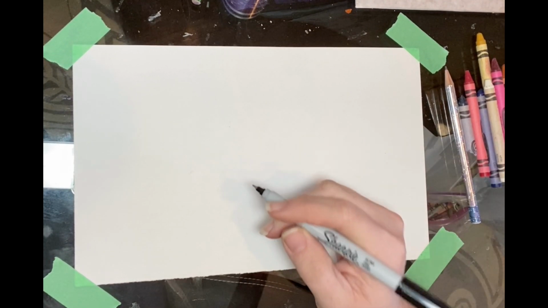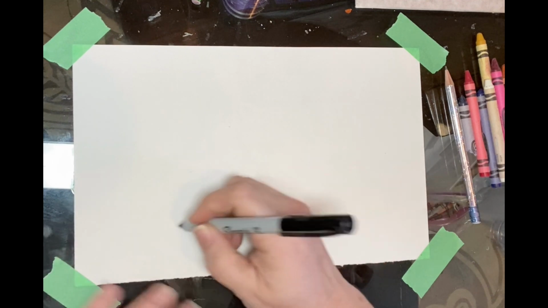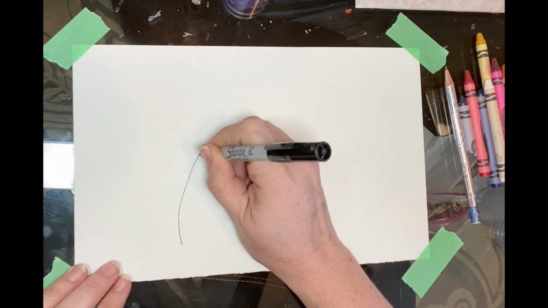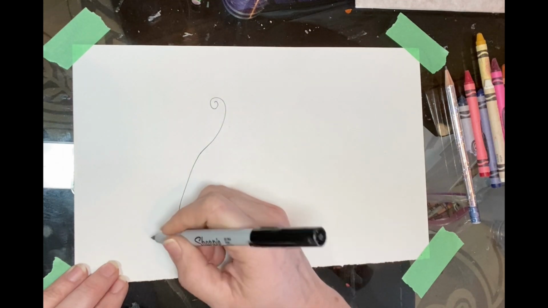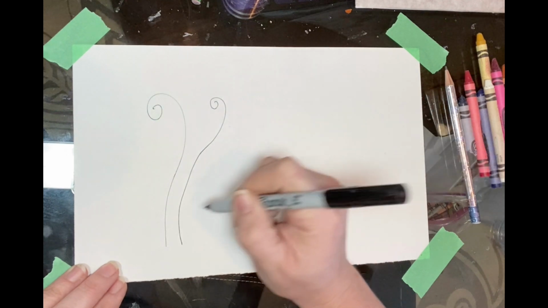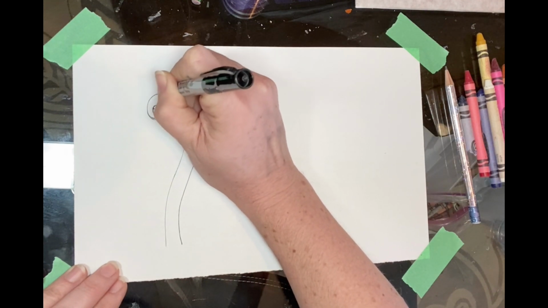Okay, we're going to start by drawing trees in the style of an artist named Gustav Klimt. And he liked to do swirlies. And so we're just going to start, again, yours may be all kinds of different from mine. But Mr. Gustav Klimt liked to do swirls.